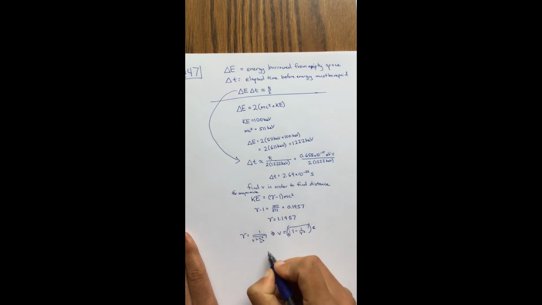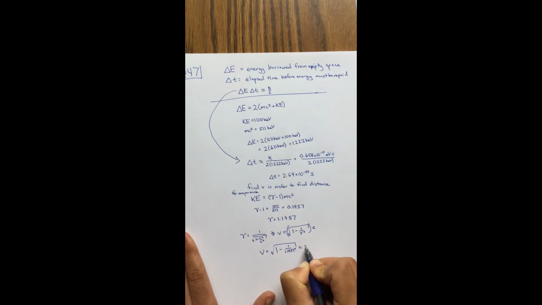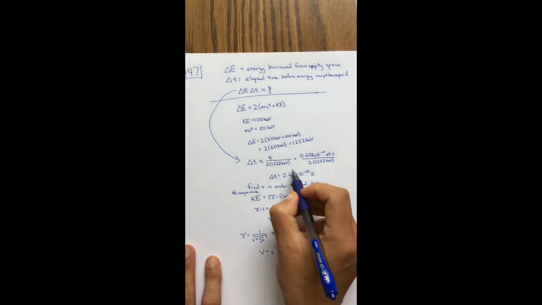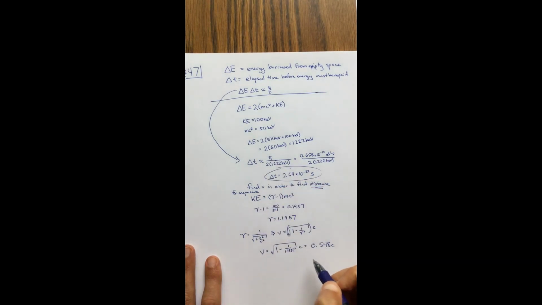So plugging in gamma, I can find the velocity. That's the square root of 1 minus 1 over 1.1957 squared times c, which is 0.548 times c. But we wanted to know how far the particle travels before it disappears. So this is the velocity, and it has a time of 2.69 times 10 to the negative 22 seconds that it can travel in.